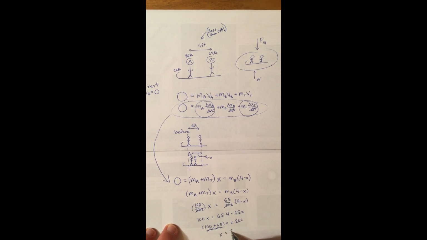So x is equal to 260 divided by 165, which gives us 1.58 feet. And that's your answer. So this problem was a little bit different than the other problems in this section. And you can think about it in terms of center of mass and check out the link in the description section for more on that.